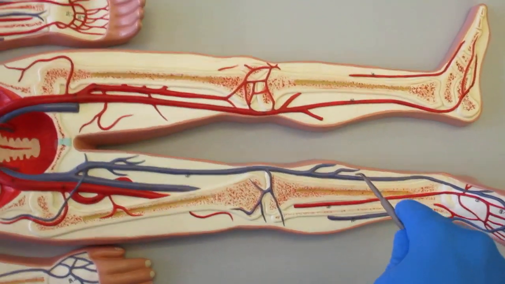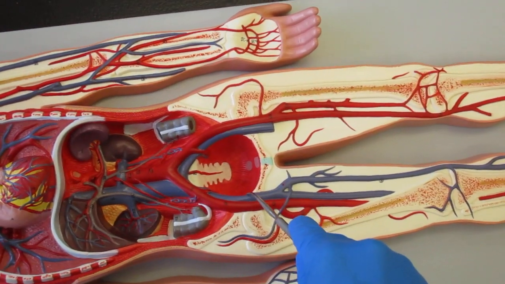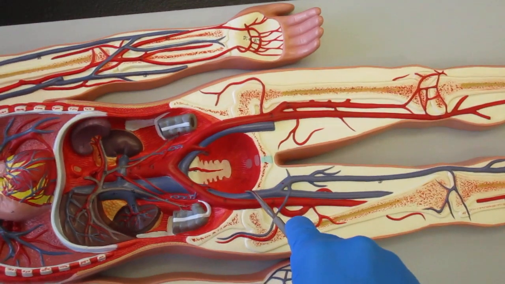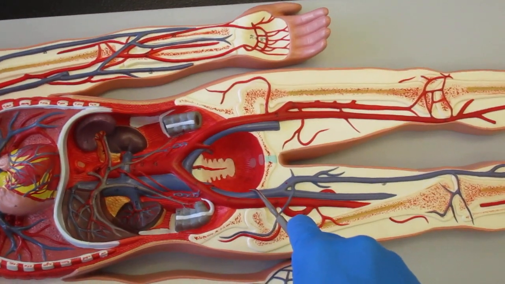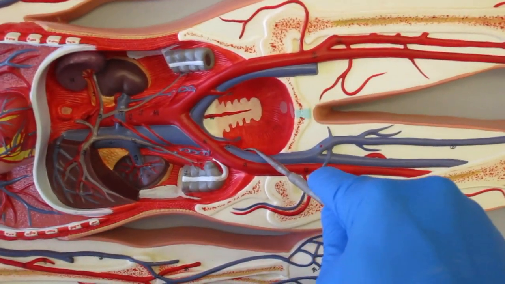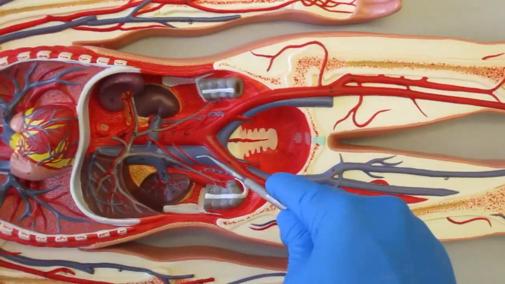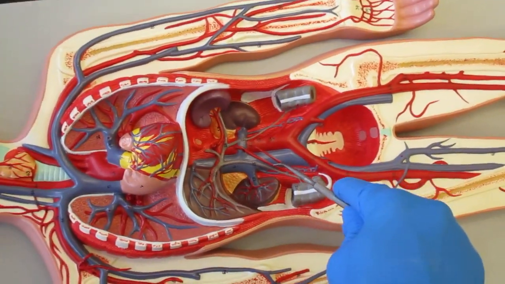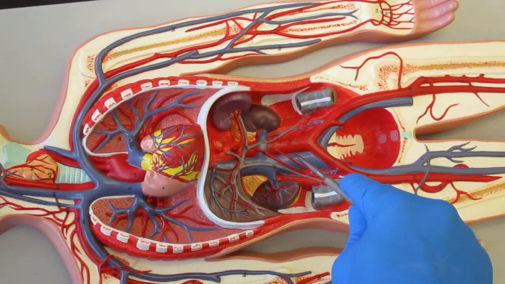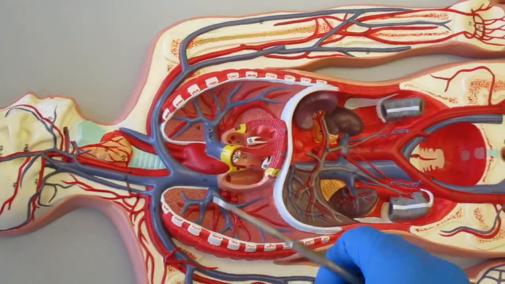We have the venous return now that's going to make its way to eventually the femoral vein, and then your common iliac vein here and here. Then the inferior vena cava, then back to where we started.